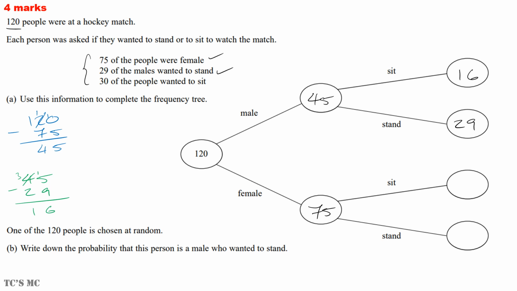30 of the people wanted to sit. We know that 16 males are sitting, so we can do 30 subtract 16. 10 subtract 6 is 4. 2 subtract 1 is 1. So that means 14 females must have been sitting. And now we can tick this off. To work out how many females were standing, we are going to do 75 subtract 14. 1, 6. So that means it's 61. And now we have our third mark.